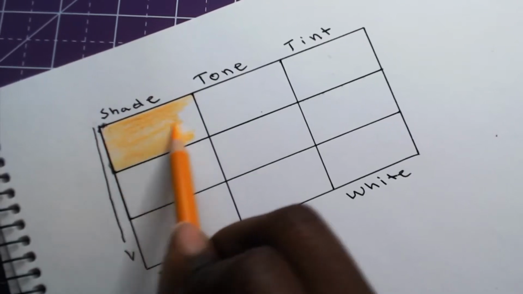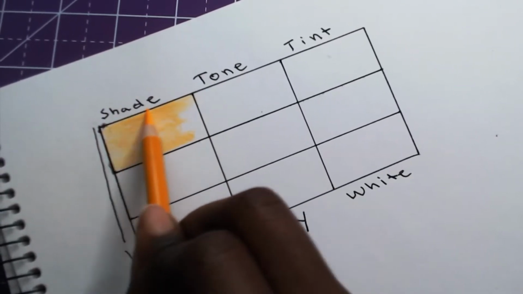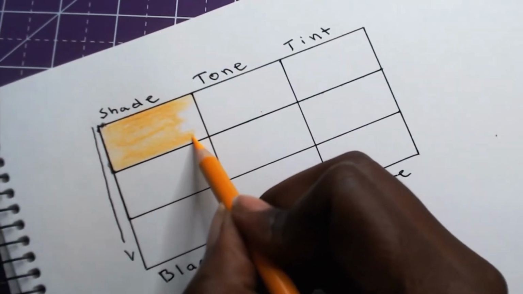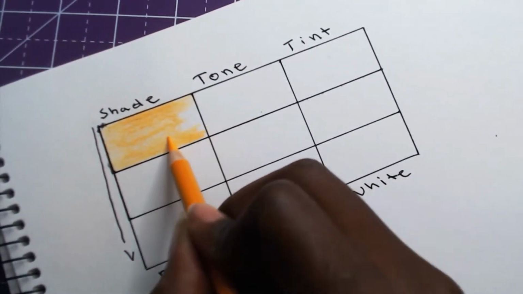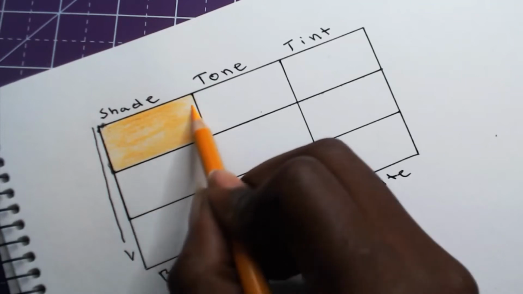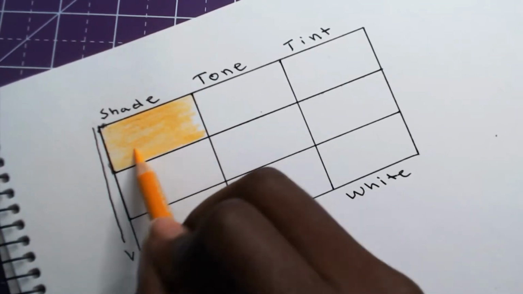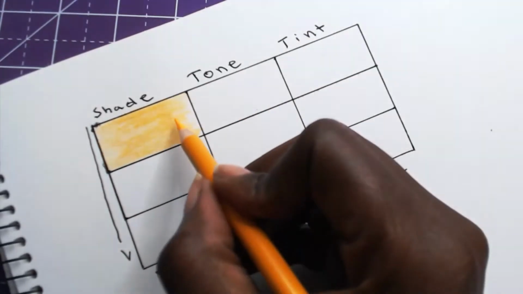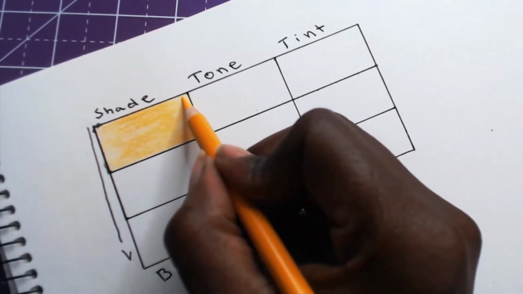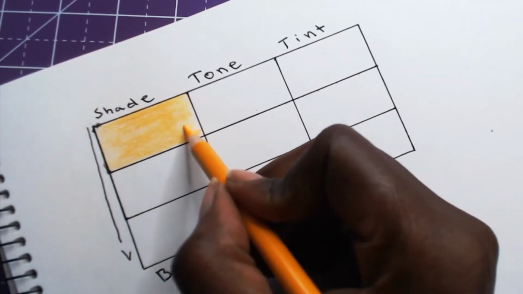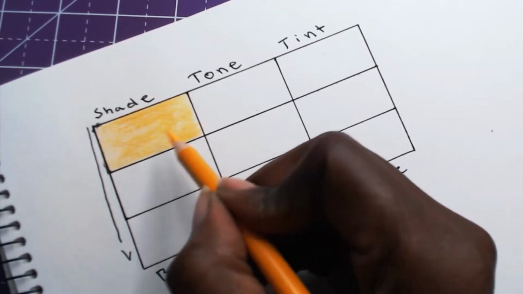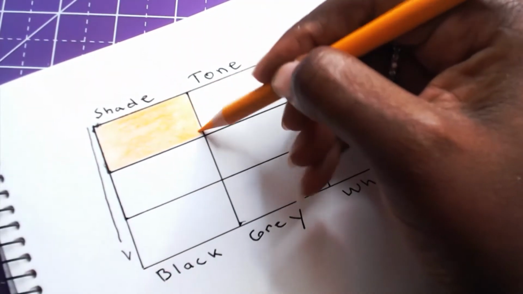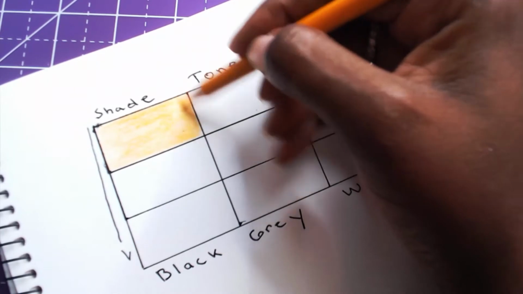The reason I picked orange is because this was the closest color I could find in my pencils that was actually a true color. Even though it's yellow orange, it's not that yellow. Every other color is not really a true color in the Prisma set. And so I wanted to do an example with a true color.